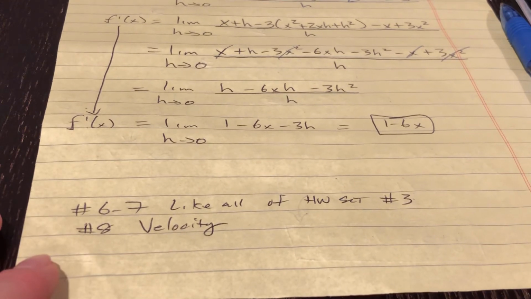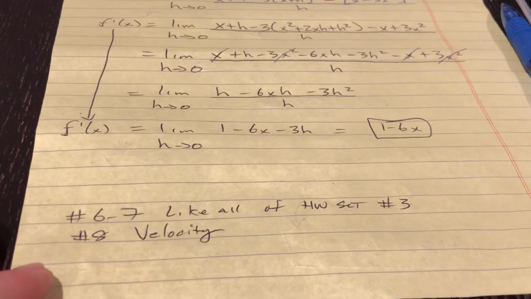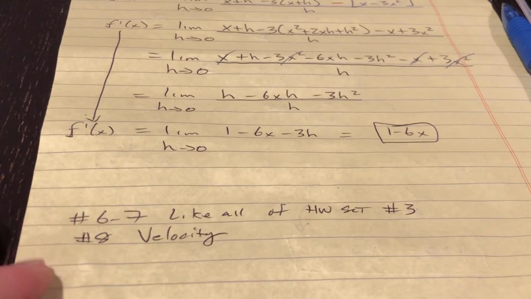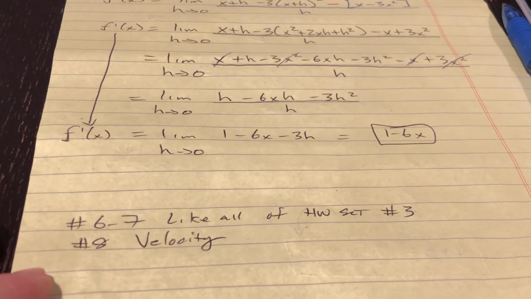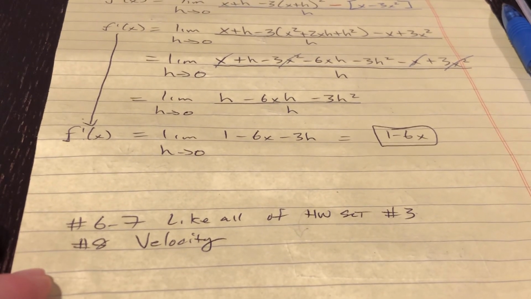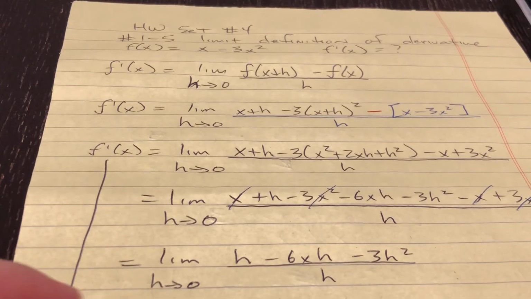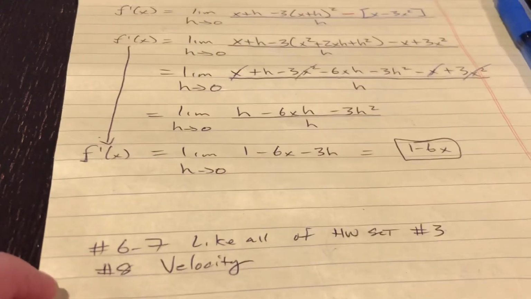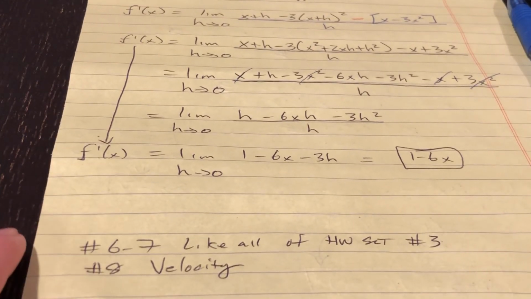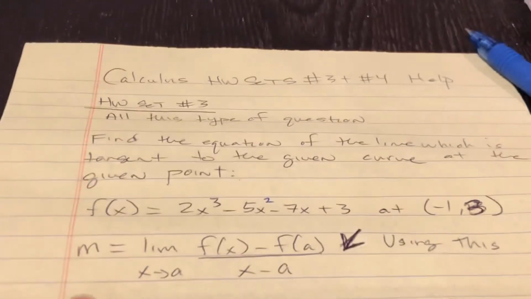Number 6 and 7 is like all of homework set number 3. Find the equation of the tangent line to the curve at a certain point. And 8's velocity. I've done at least 3 velocity. Again, this homework set is not due immediately when you get back. So I'll help you out, and you're going to have some quiz review questions where I talk about velocity. We still got a few more with velocity, but you can definitely do all of homework set 3 now.